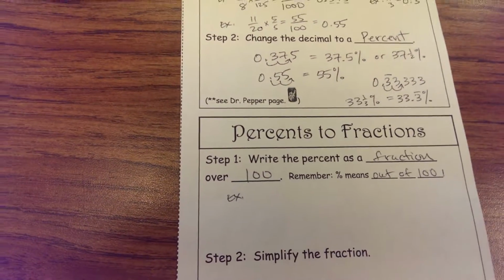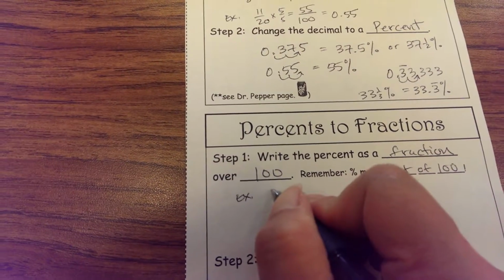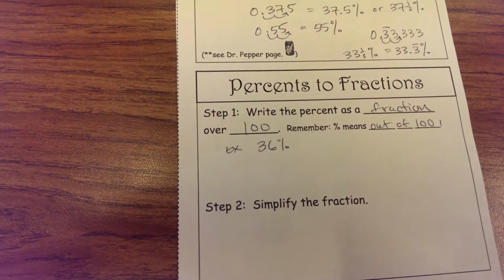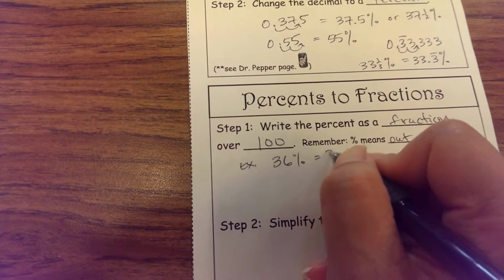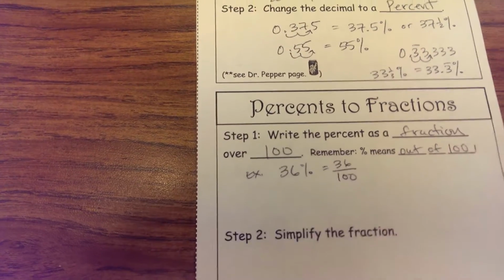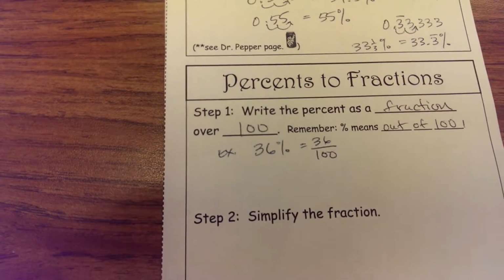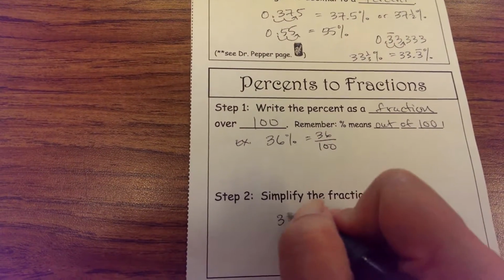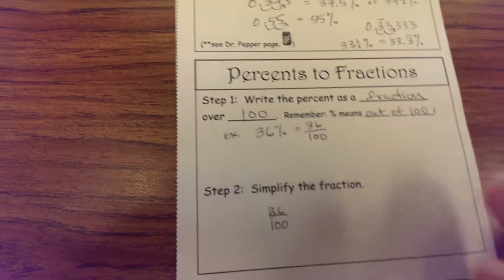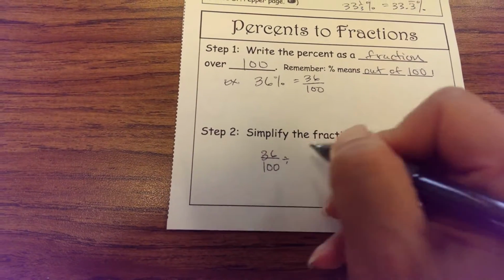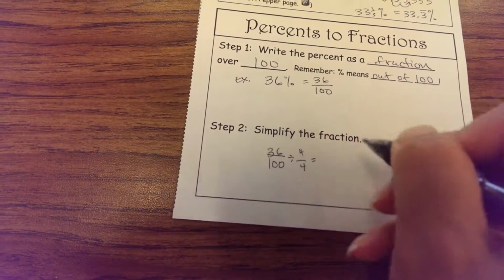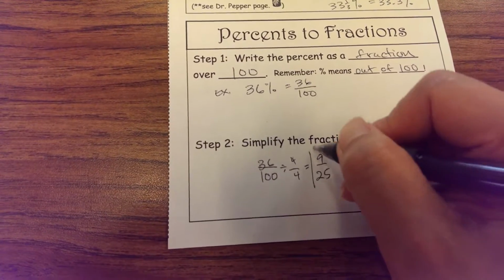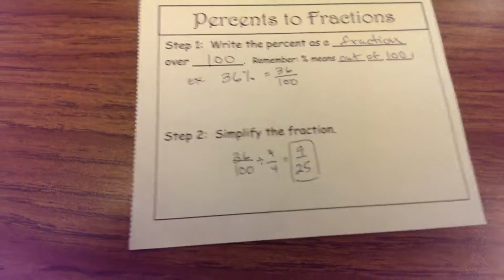So let's do an example. Let's say I gave you 36%. Okay? 36%, well, percents are out of 100, so you write it like a fraction, 36 out of 100, like that. And then all you have to do, step 2, is to simplify it. So then 36 out of 100, well, they're both divisible by 4, so we can simplify by 4, and that would give us 9 over 25. So that would be the simplified fraction for 36%.